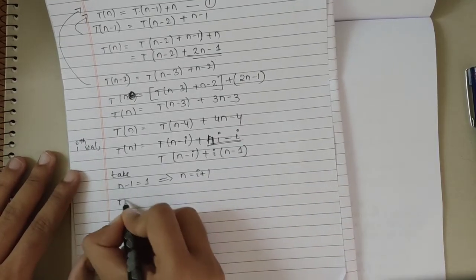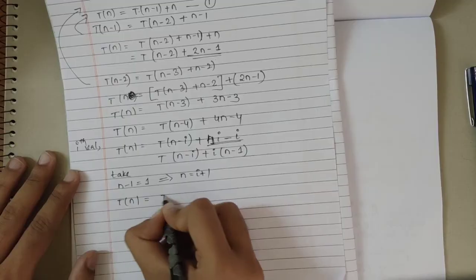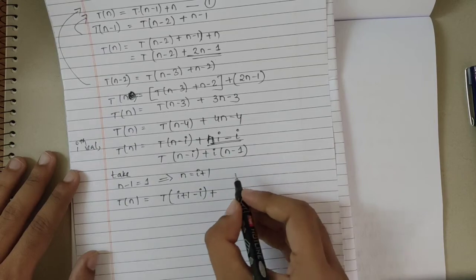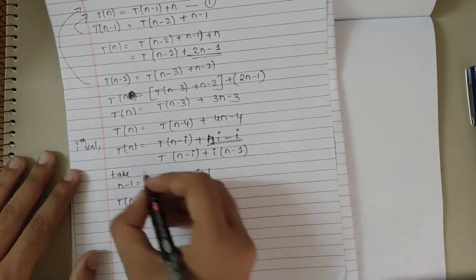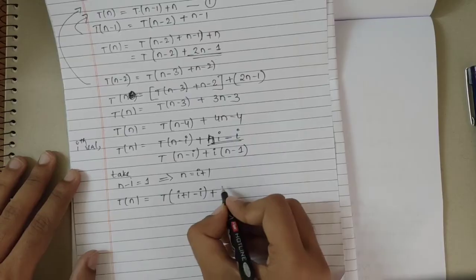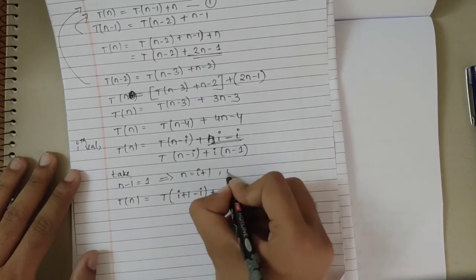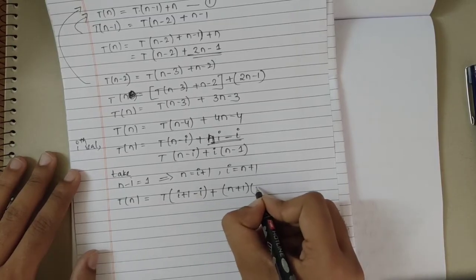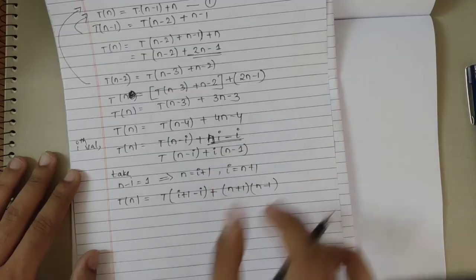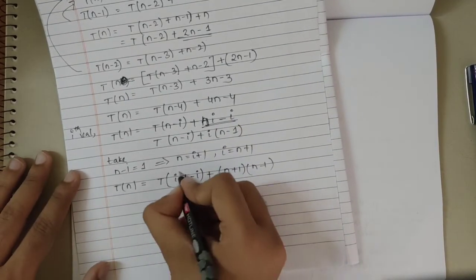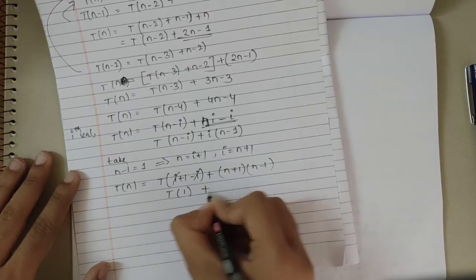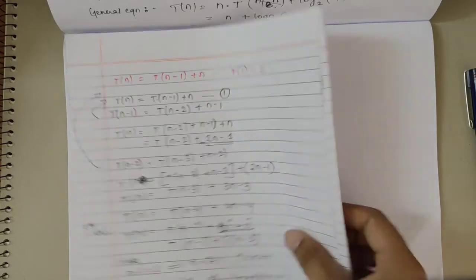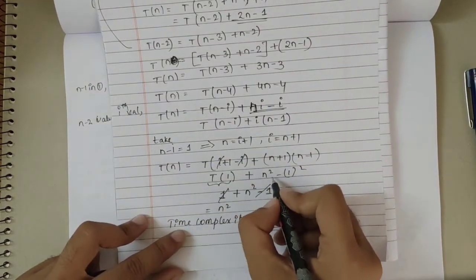So substituting these values here, T of n, I would get it as T of n minus i, where i value is n minus 1, right? So here I have n minus 1 and here I have n. I'll keep n minus 1 as it is, okay? So if I solve this, n minus n cancel, I will get T of 1 plus n plus 1, n minus 1, which is n square minus 1 square. So here I have T of 1 plus n square minus 1 square.